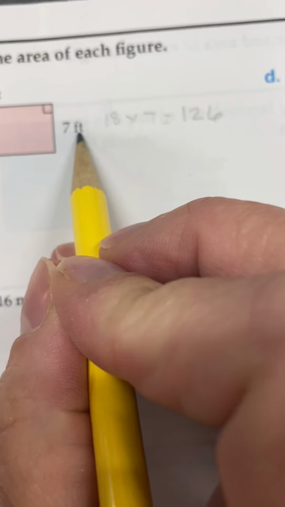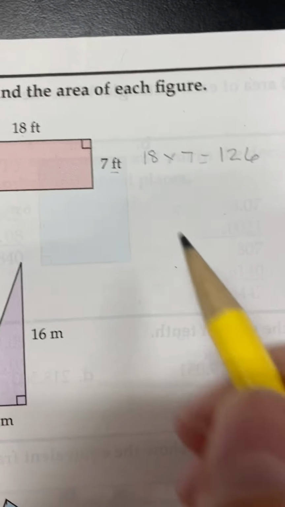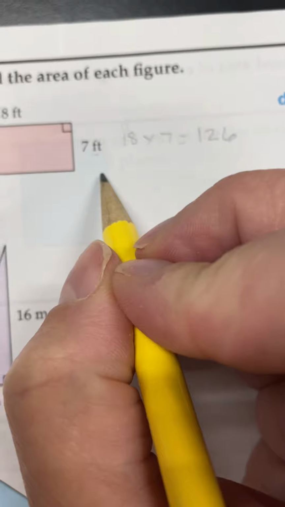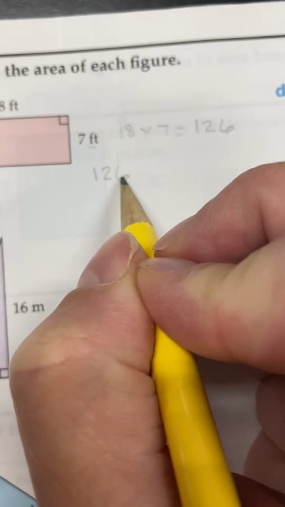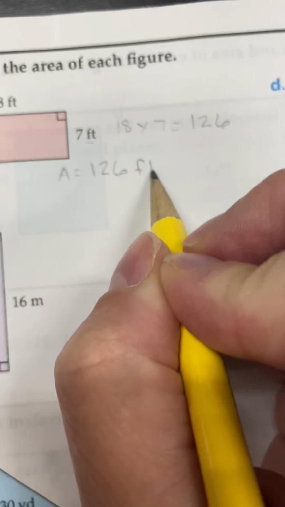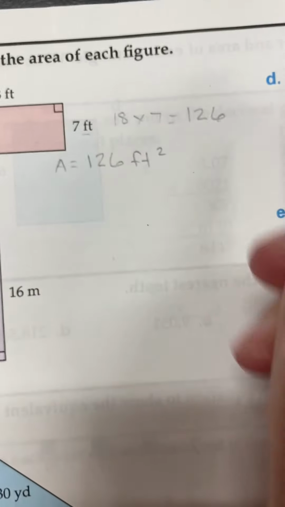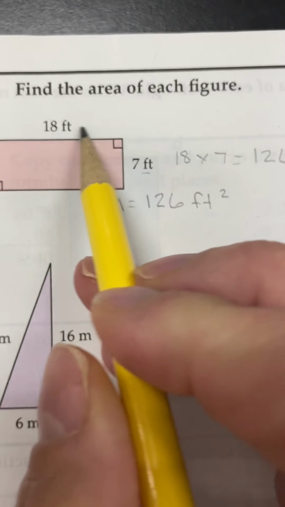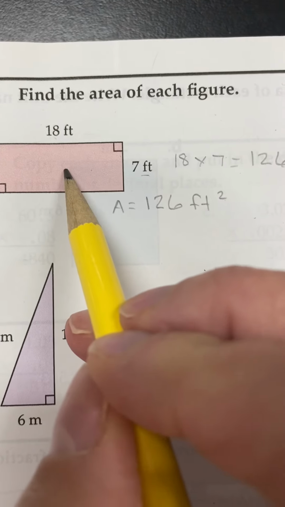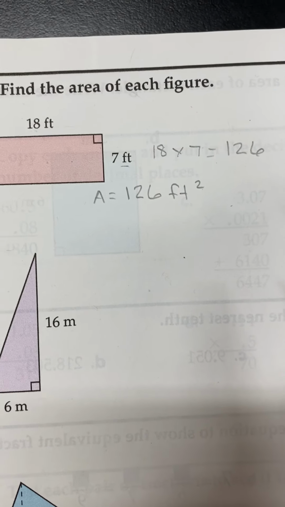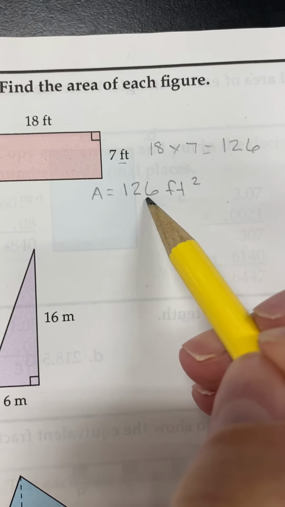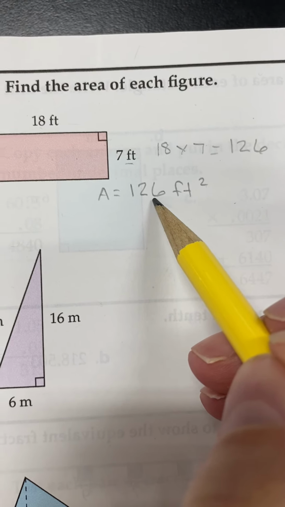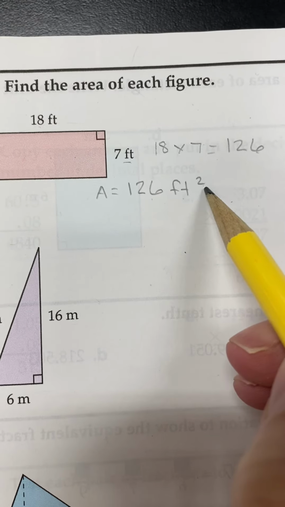But we have to remember to put in the measurement, or how we measured, so we have to put in our label. So the answer, or area, equals 126 feet squared. And remember, we have to put that squared in because we are doing the area, so it's everything inside. Okay, if it was just a perimeter, we wouldn't do squared. So the area is going to equal 126 feet squared.